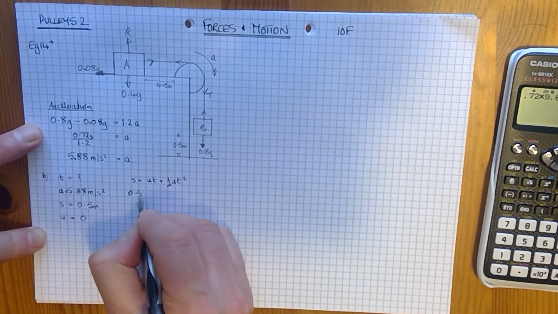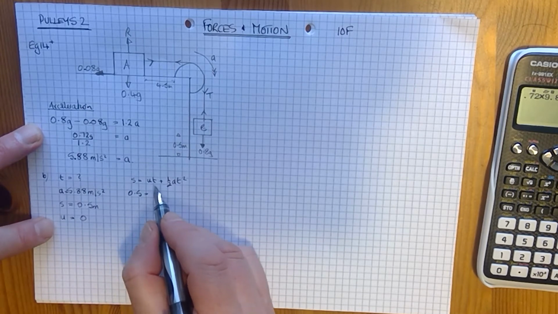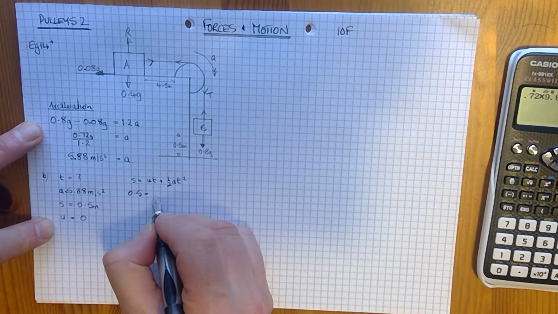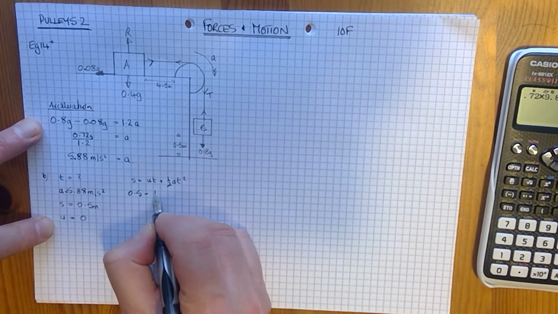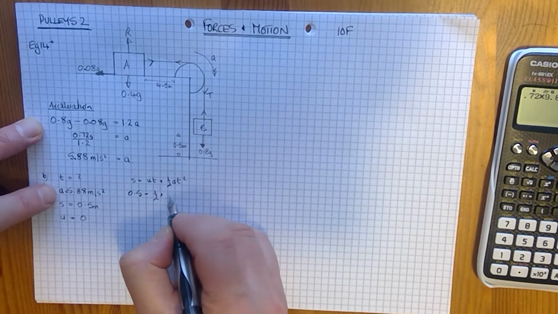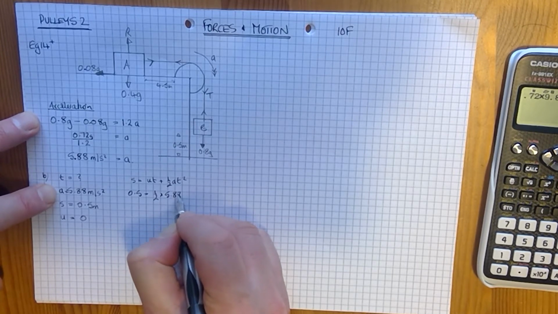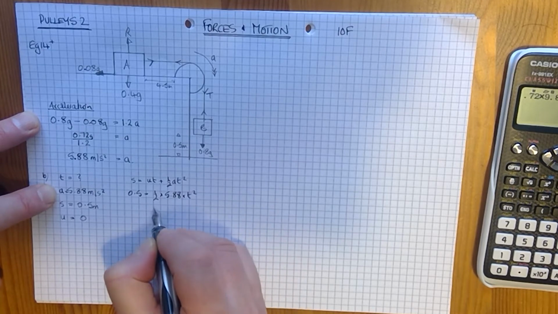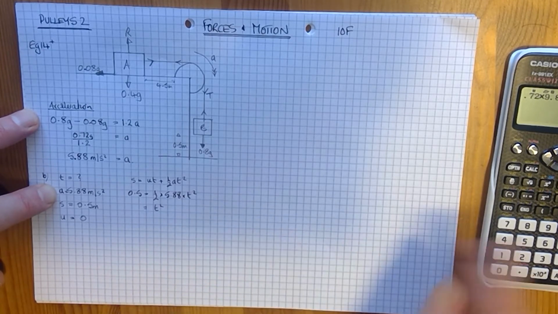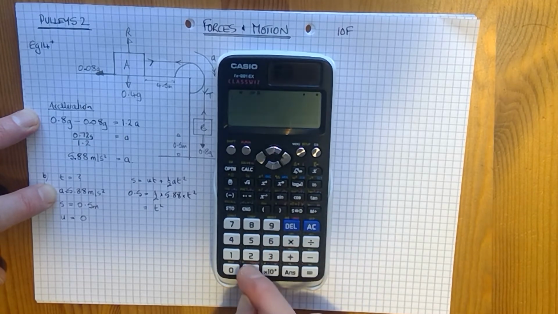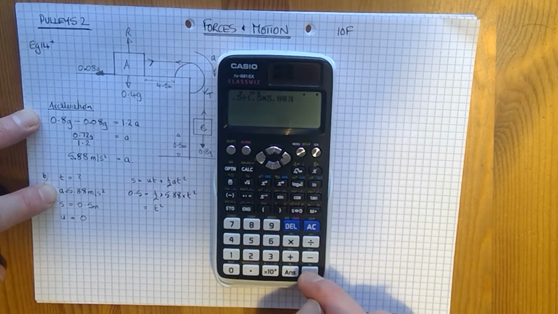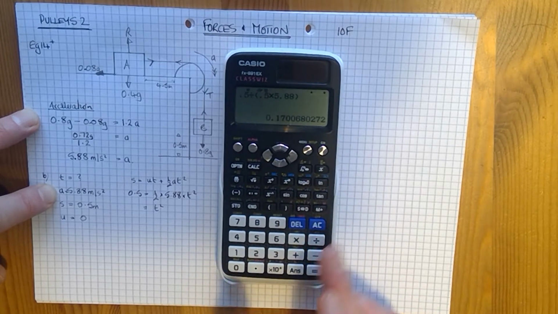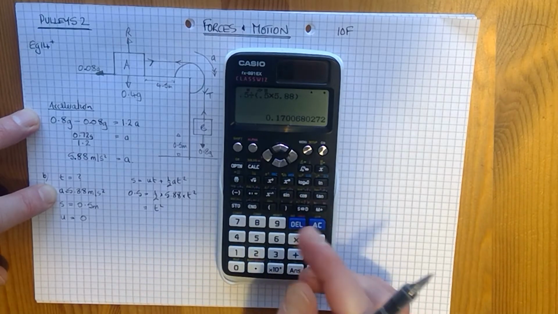So 0.5 equals U times T. That's 0. That's a positive direction, obviously. So half times acceleration 5.88 times T squared. A little bit of rearranging. 0.5 divided by 0.5 times 5.88 gives me 0.17. So T is the square root of that.